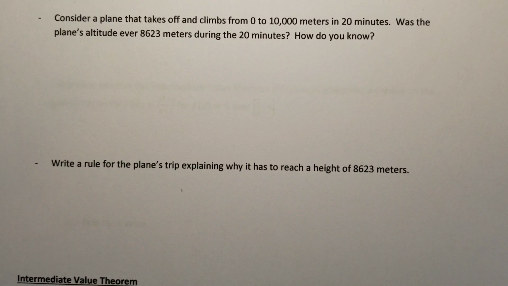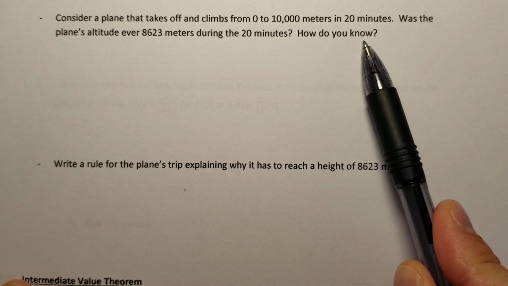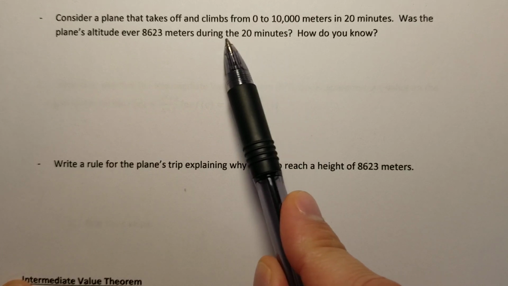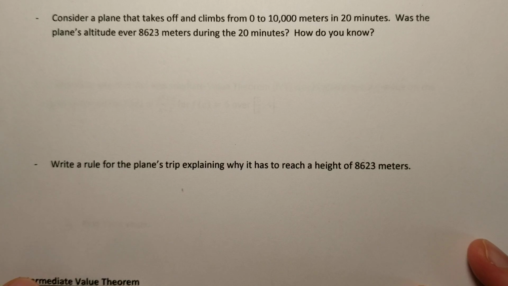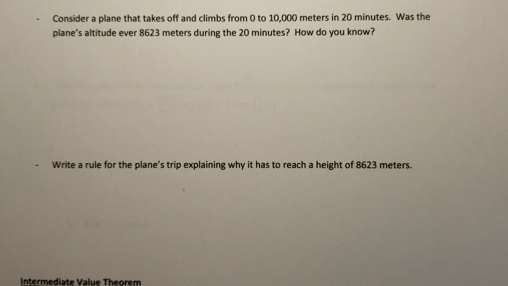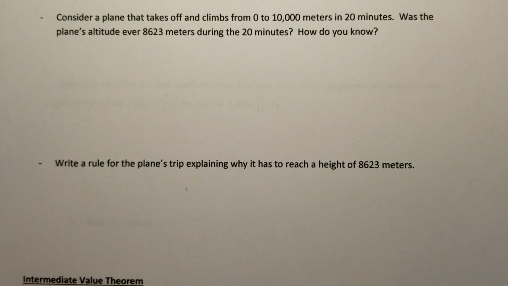Consider a plane that takes off and climbs from 0 to 10,000 meters in 20 minutes. Was the plane's altitude ever 8,623 meters during the 20 minutes? How did you know? If we step back and think about this non-mathematically, just logically, if I start at 0 meters and go to 10,000 meters over 20 minutes, do I ever hit 8,623 meters? The answer is absolutely 100% yes.